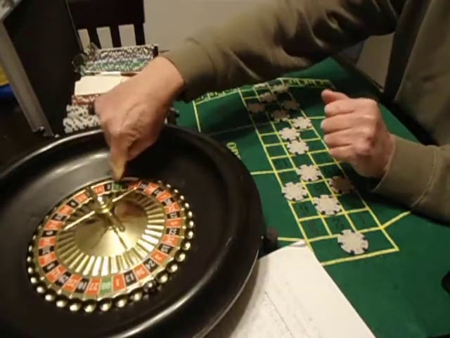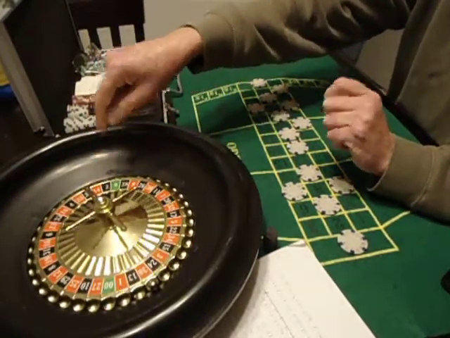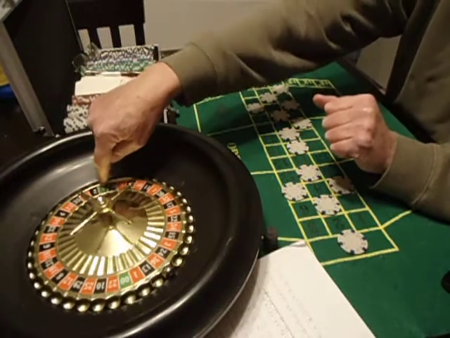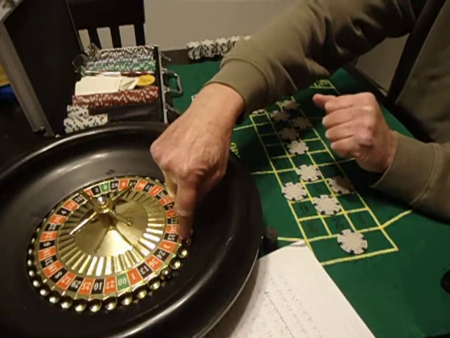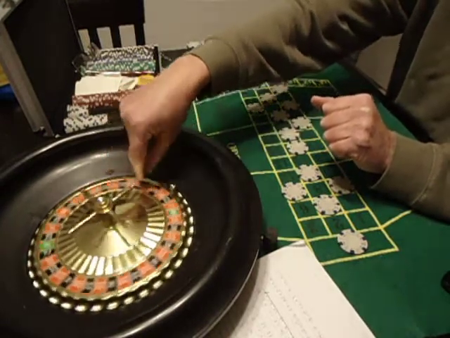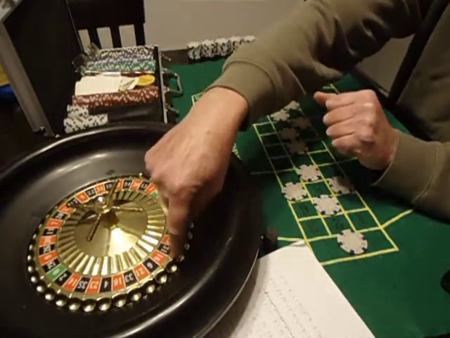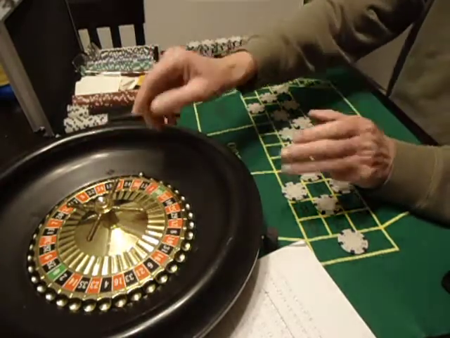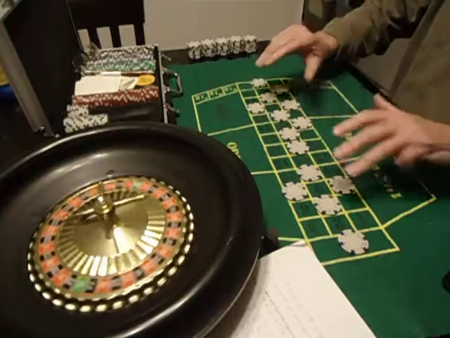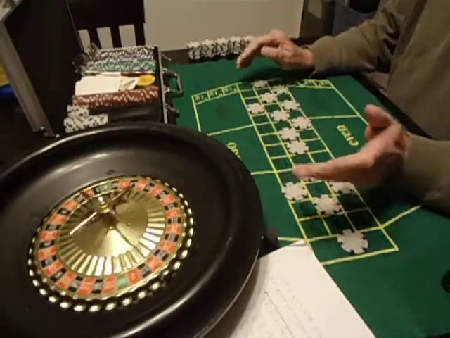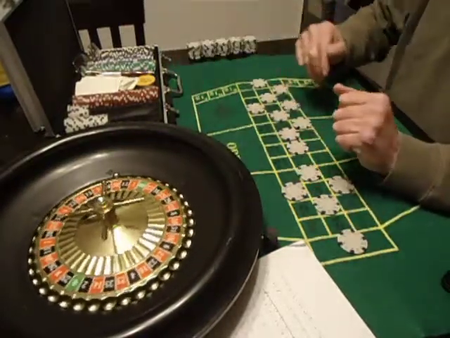What I do is start from 0 and go out 12 numbers, and then from that number I go out another 12 numbers. So I'm actually splitting the wheel into 3 pieces instead of the table, because you're actually playing against the wheel.